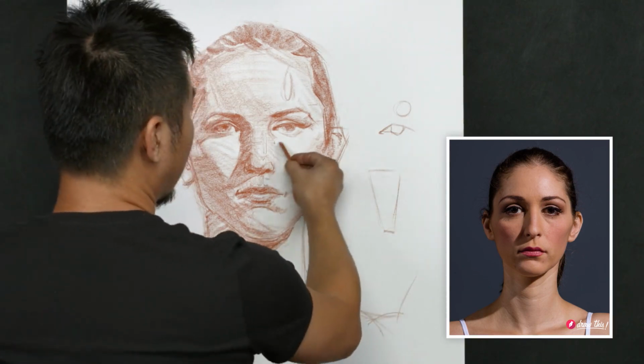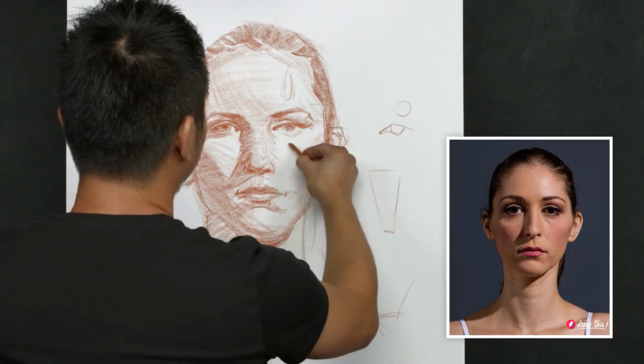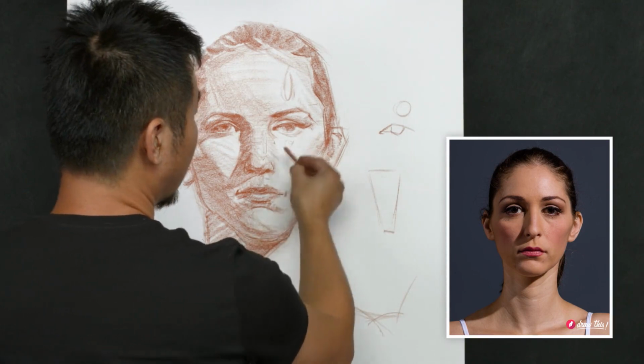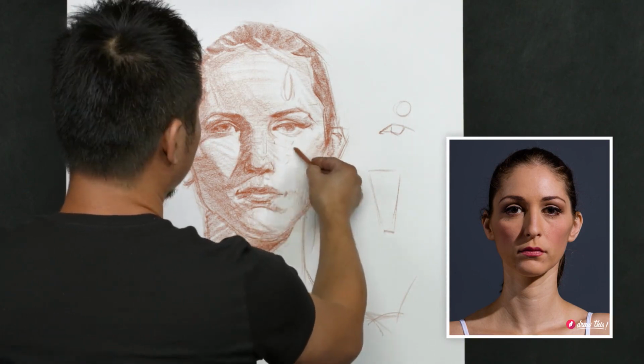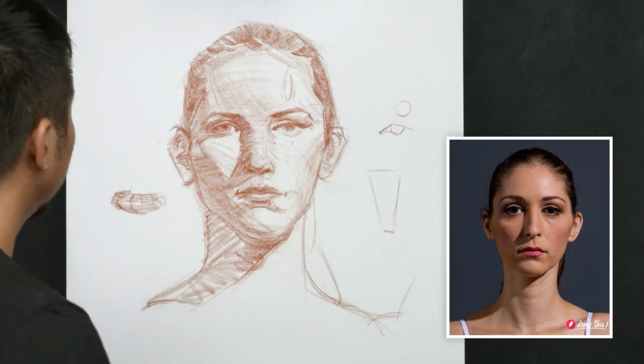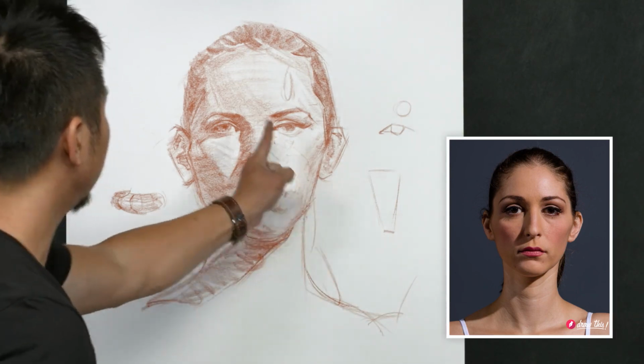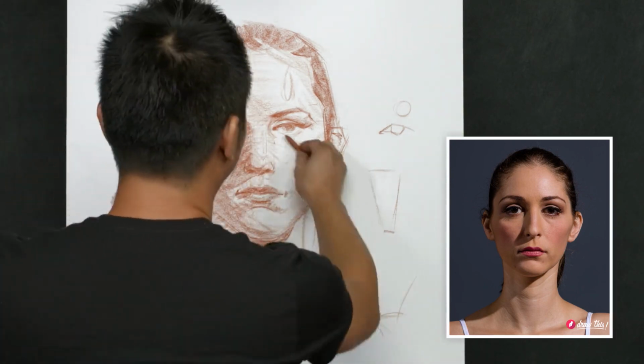Here should have received highlight. A little bit hard to see from the reference, but it looks like highlights since it's right here. Again, this is the plane that turns. This plane is kind of facing up this way, and then you got that corner plane, and then you got the side plane.